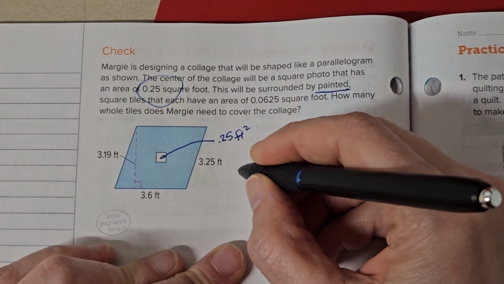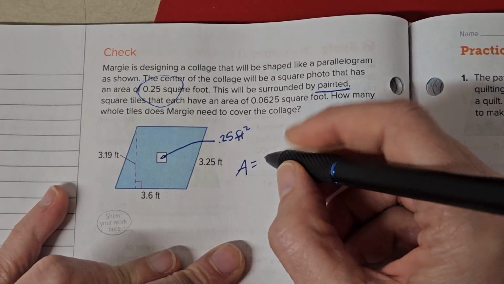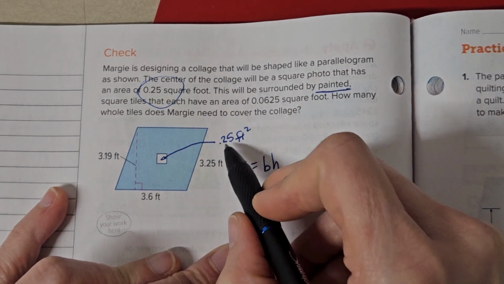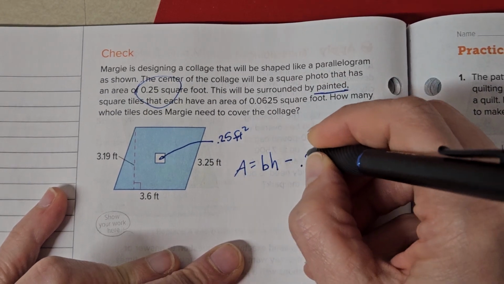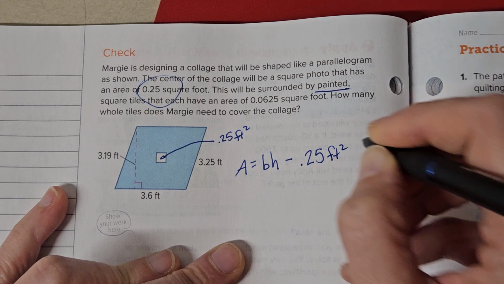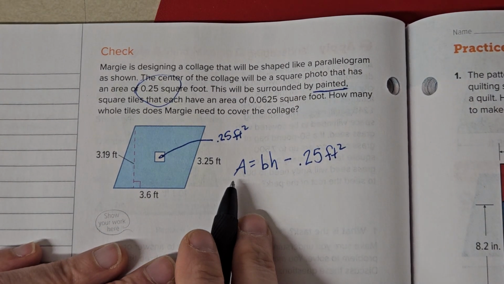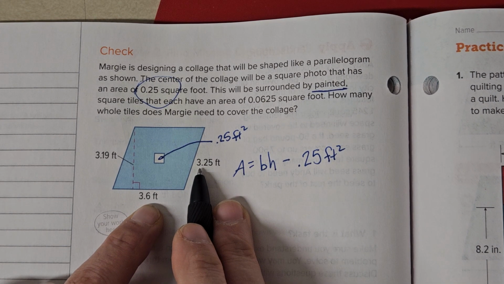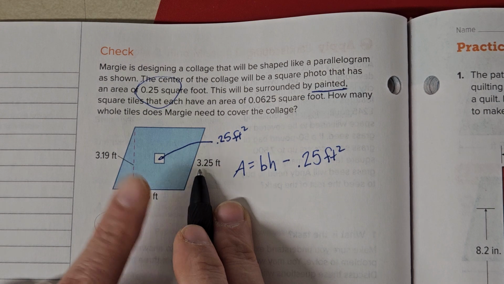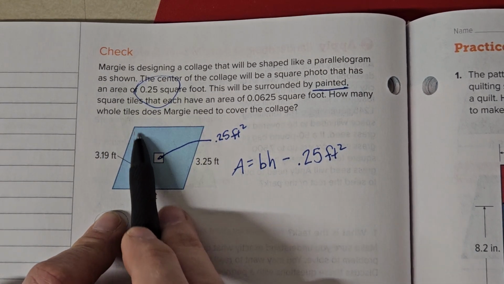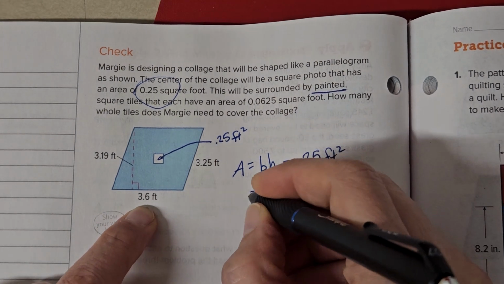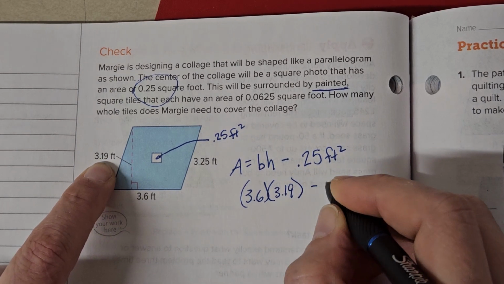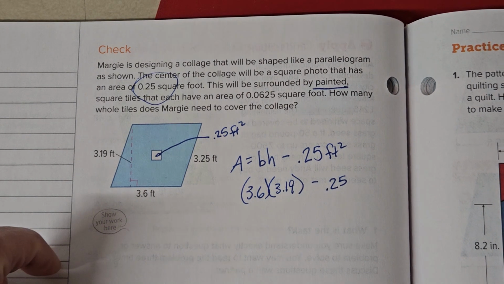Okay, so let's write all that out. We know the area is equal to base times height for a parallelogram, but then we're going to subtract the 0.25 for the photo. Now, do we know the area? No. Do we know the base? This one, or is it this one? Well, which one's being intersected by a 90-degree line? This one, because that must be the height, because you see how it hits at 90 degrees. So our base is 3.6. Our height then is 3.19. And we're still going to subtract 25 hundredths.